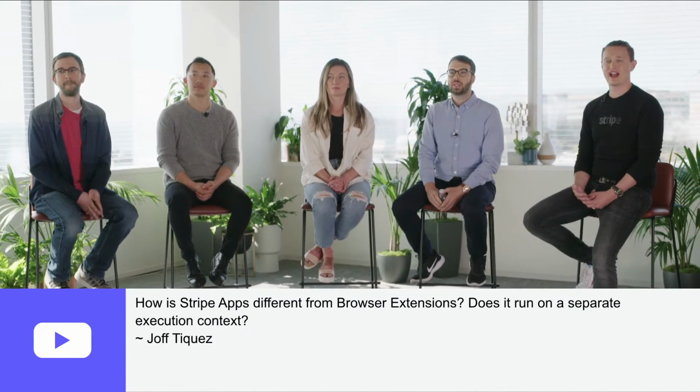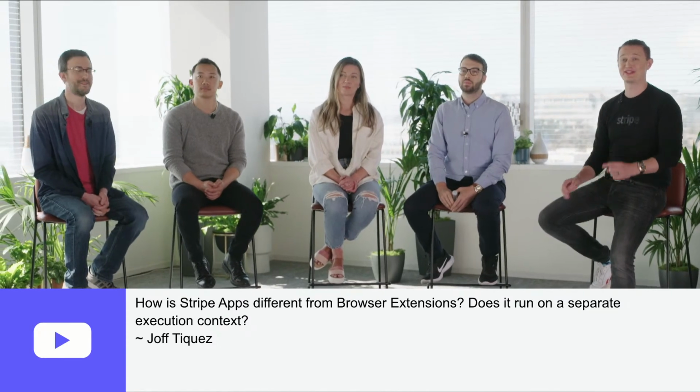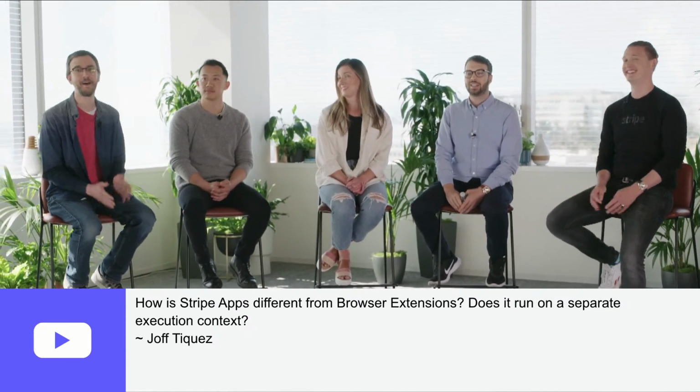Joff Tiquez asks, how is Stripe Apps different from browser extensions? Does it run on a separate execution context? Good question. TJ, you want to handle this one? Absolutely. So I think the most important thing is we wanted to leverage the capabilities that your browser can actually do today. So yes, there is a separate context where your third-party code is executing to keep everybody safe and secure. But we leverage some technology under the hood called Remote UI to help it feel like it's a native part of the Stripe dashboard. So your code, your React tree is interacting in your sandbox and is being reflected directly back into the dashboard.